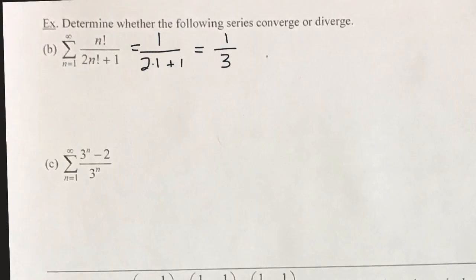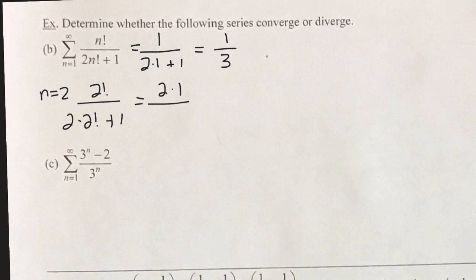Okay, so we're going to try and come up with some general things that we can actually take the function of, because factorials aren't good to do that for. So if n equals 2, that's 2 factorial over 2 times 2 factorial plus 1. Okay, 2 factorial is 2 times 1. 2 times 2 times 1 plus 1.